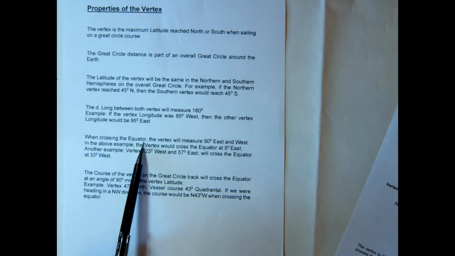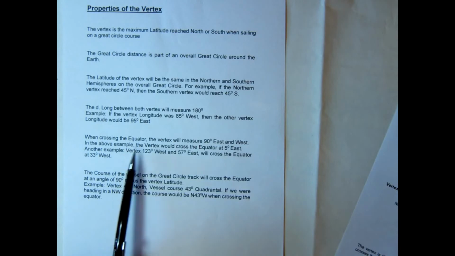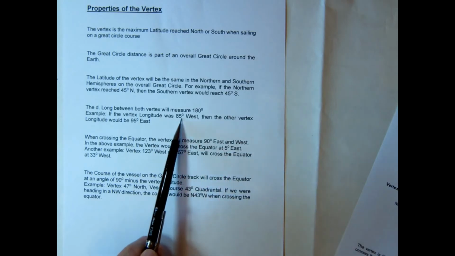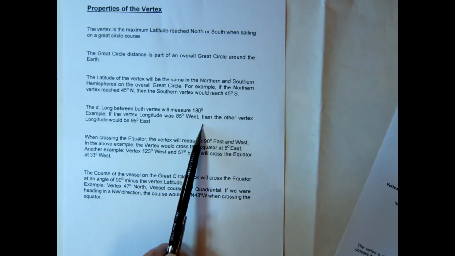When crossing the equator, the vertex will measure 90 degrees east and west. So what we mean here is, looking at the above example, the vertex would cross the equator at 5 east, because with 85 degrees west, another 5 degrees will take us from 85 to 0 to 5 degrees east. And another example, vertex 123 west, it would have to be 57 east, which is 180 degrees difference, and it'll cross the equator at 33 west, because 123 minus 90 is 33 west. Another 90 degrees from that will take us to 57 east.